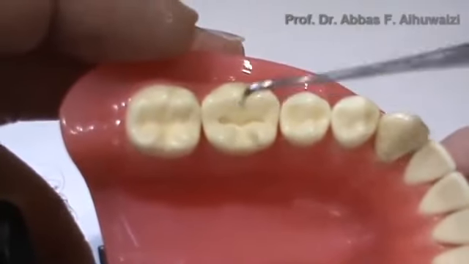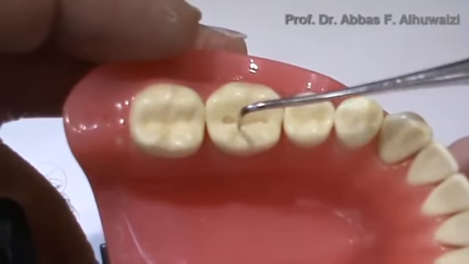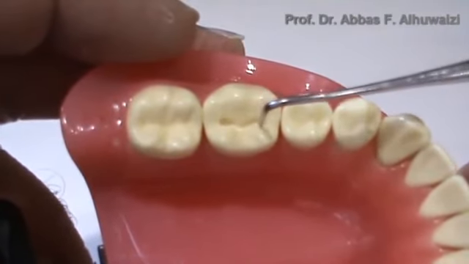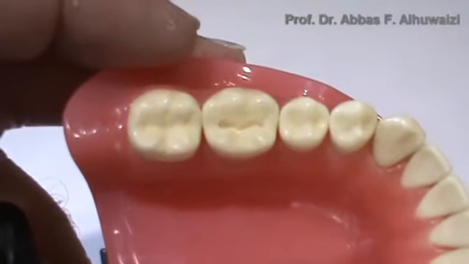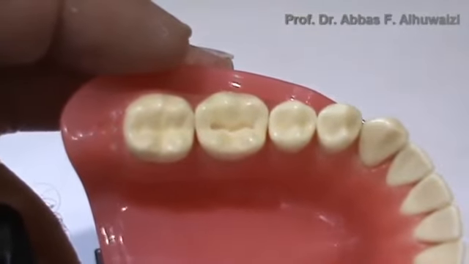As you could see here, we have to make the shape of the cavity rounded without any sharp corners.